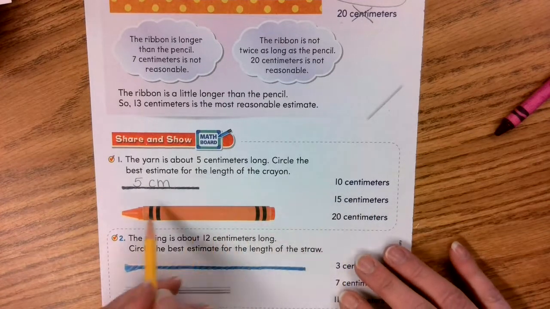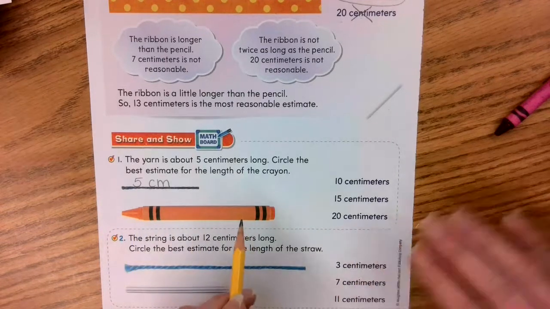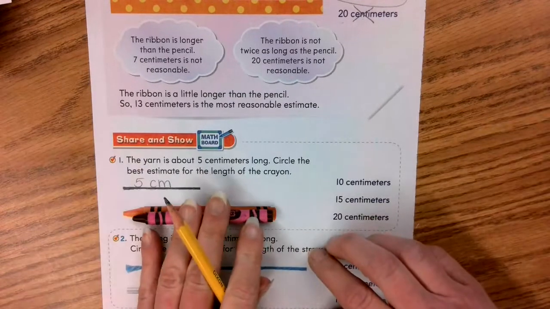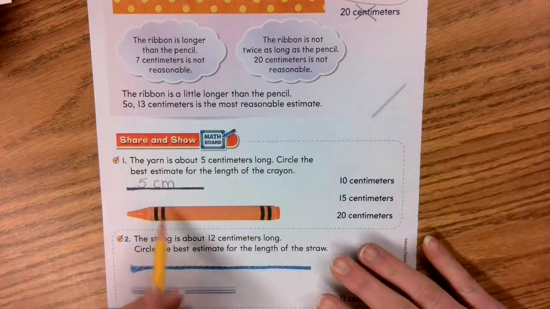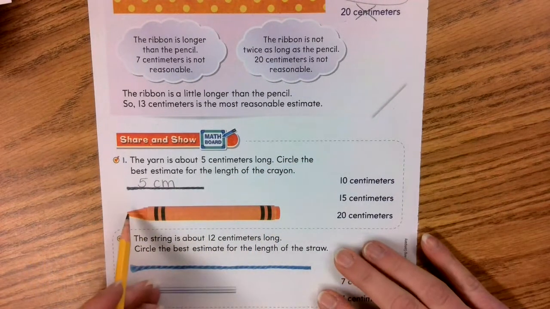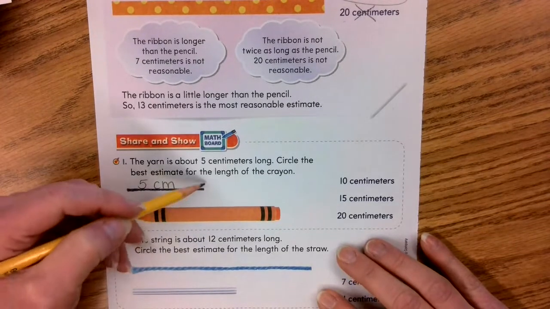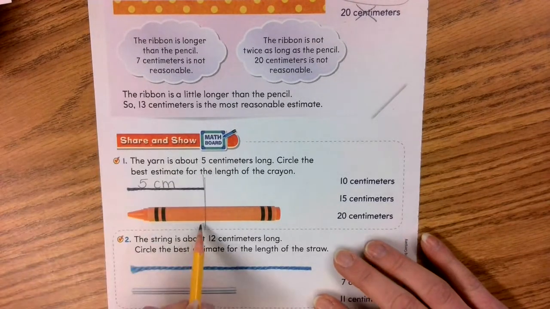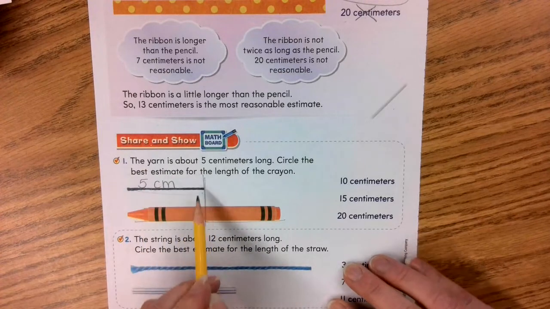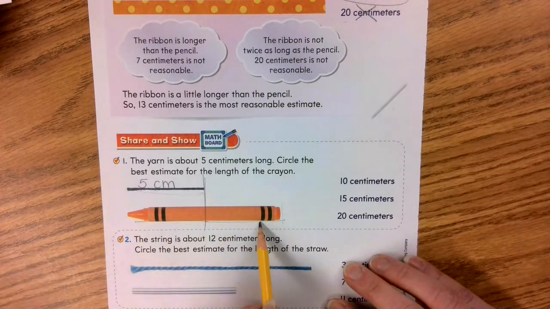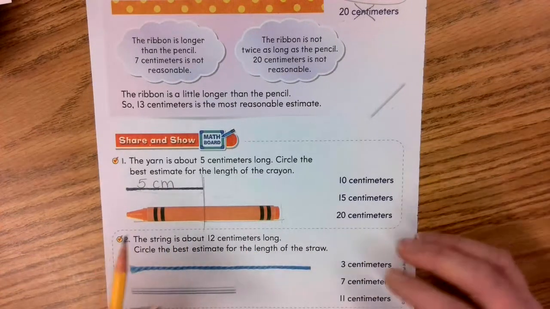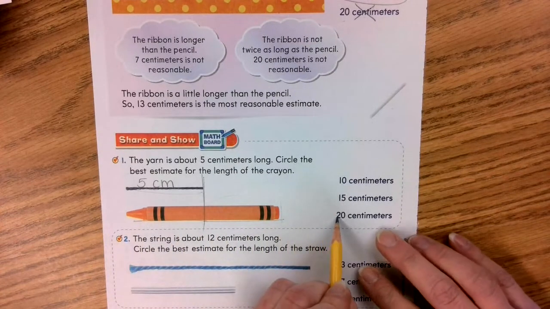And here you're not looking at a real crayon. I don't want you to get out a real crayon because you'll notice that the picture is bigger. So focus on what it shows in the picture on these. And if we draw a line here, is that about half of the crayon? So if this is 5 centimeters, then this is probably going to be about what? 10 centimeters.